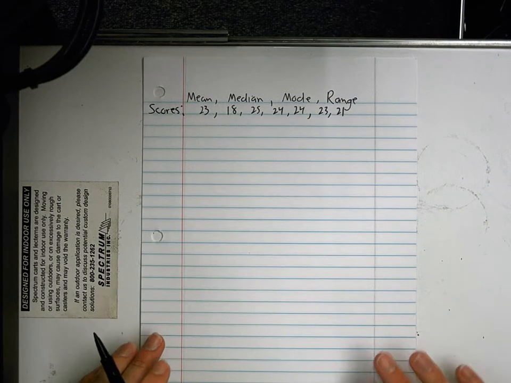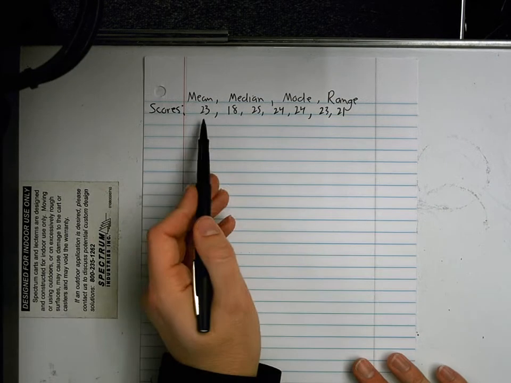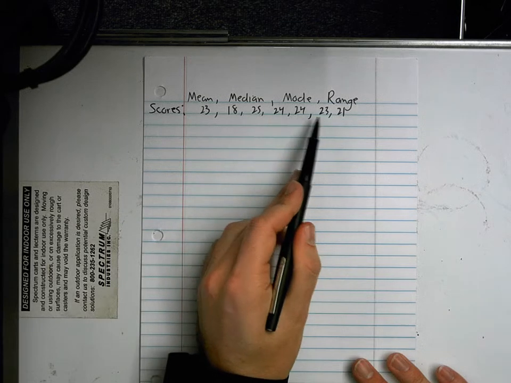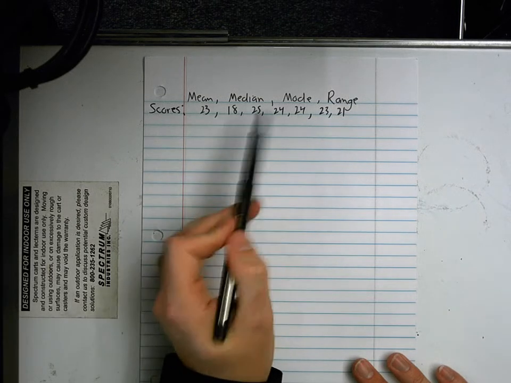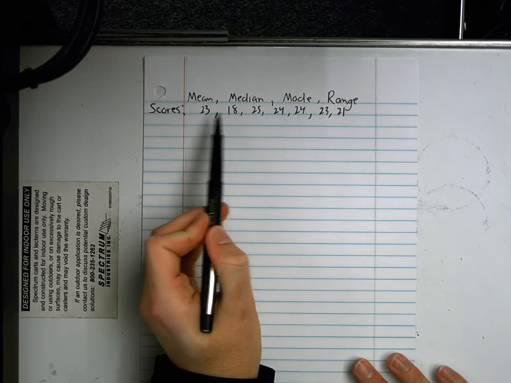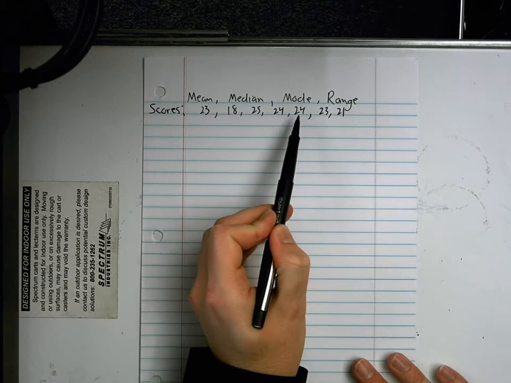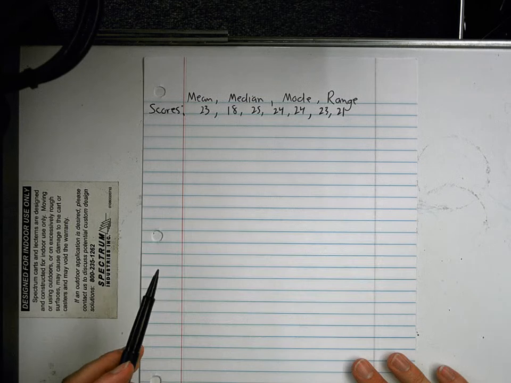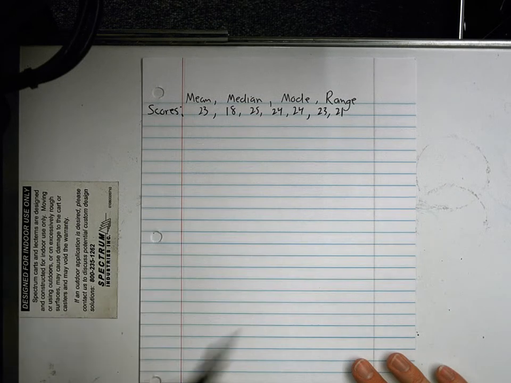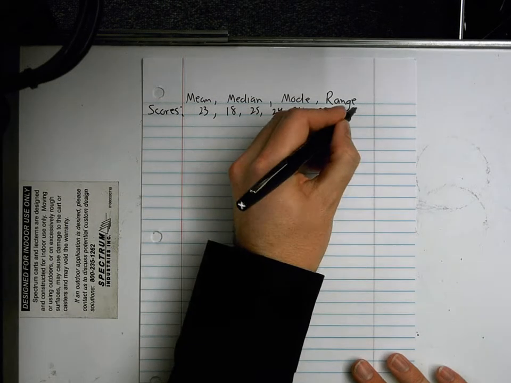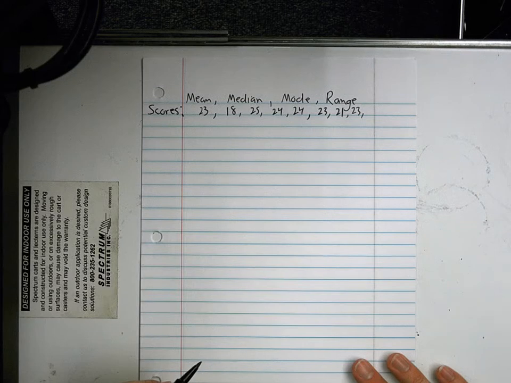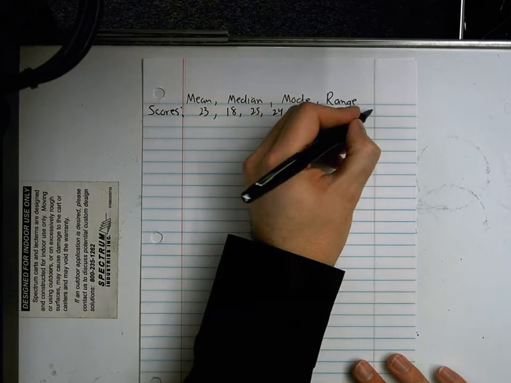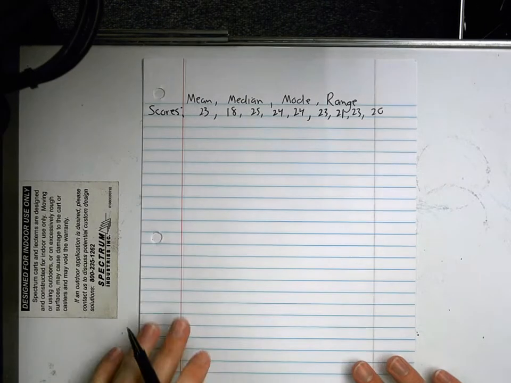So what we're going to do first is, these are spelling test scores, and I have 7 kids here. 25 is the highest score. There's 25 spelling words this week. So you have a 23, an 18, a 25, a 24, a 24, a 23, and a 21. Okay? Actually, I'm going to add 2 more. I want to add a 23, and I want to add a 20. I'm going to take 9 kids, okay?